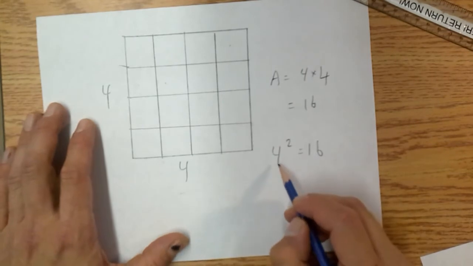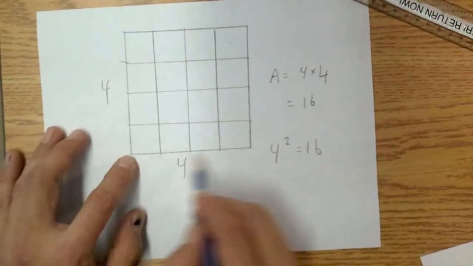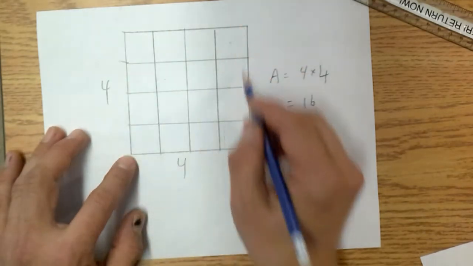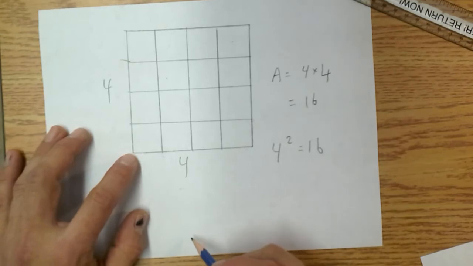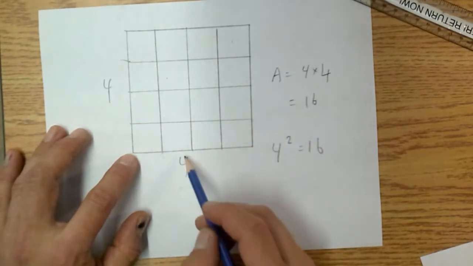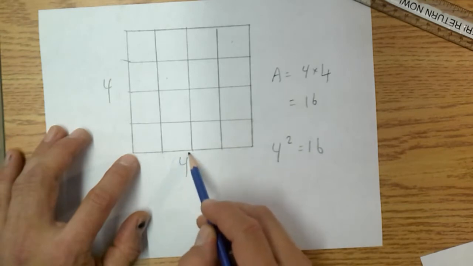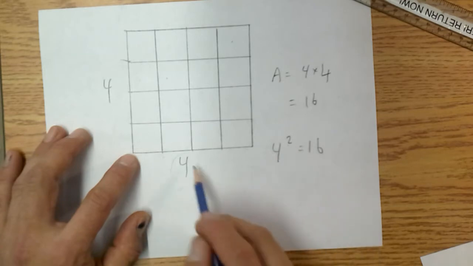It means the 4 is one side length of a square. And if we know one side length of a square, we know all 4 sides because squares have only one side length. Then what is a square root? Well, a square root is the opposite. Notice when we do a square, we start with a side length. We square 4. Or if it was 10, it would be 10 squared.